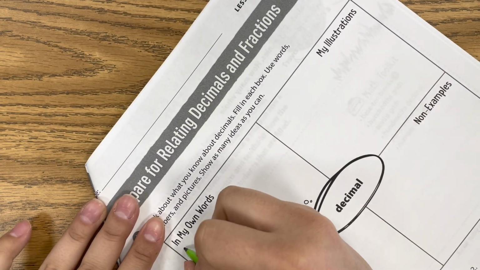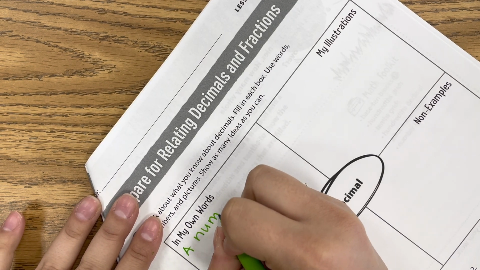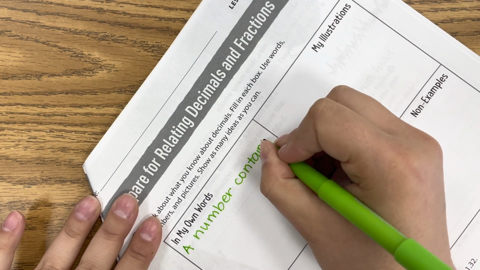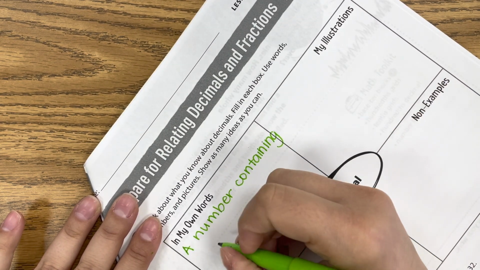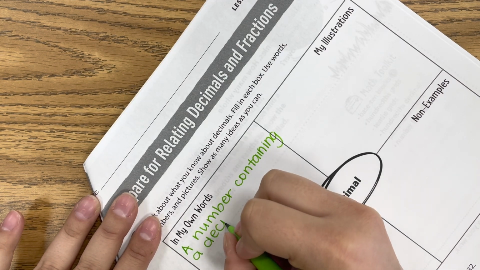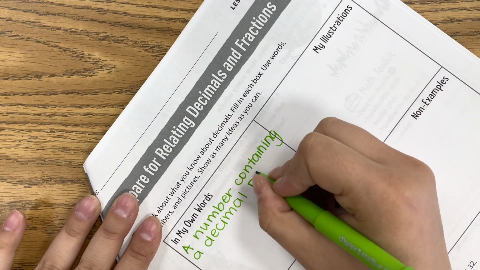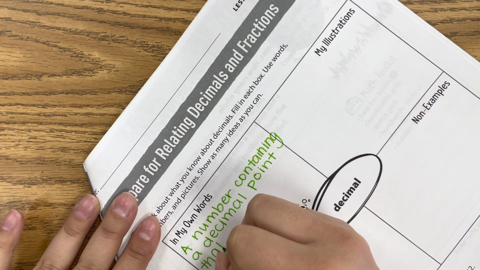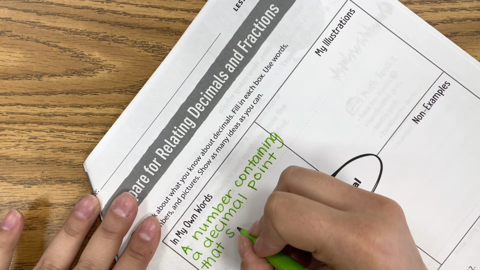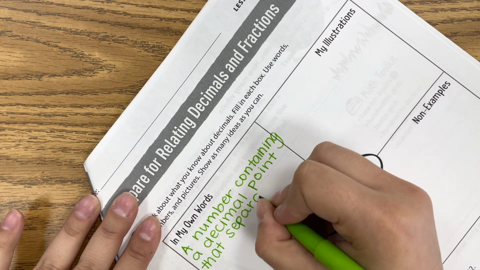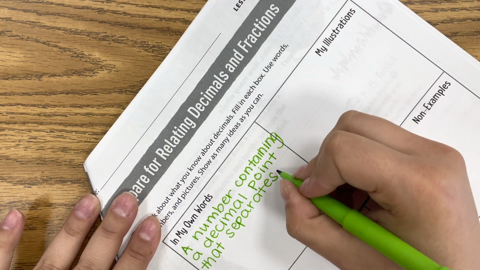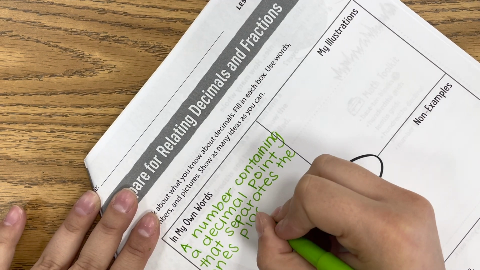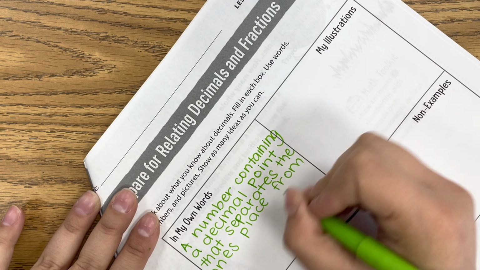A decimal is a number containing a decimal point that separates the ones place from the tenths place.